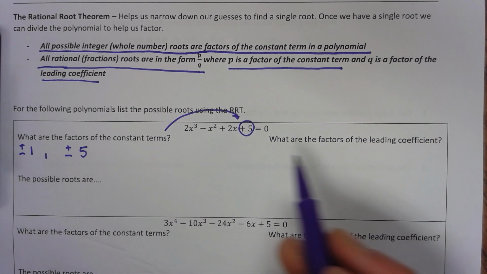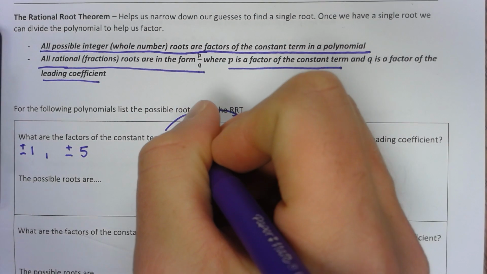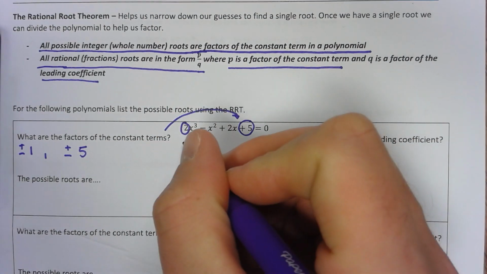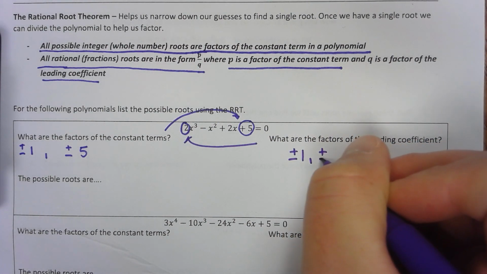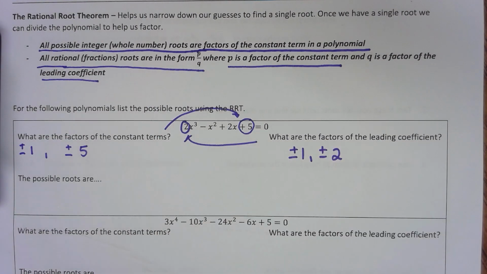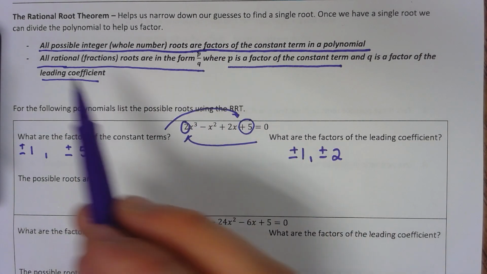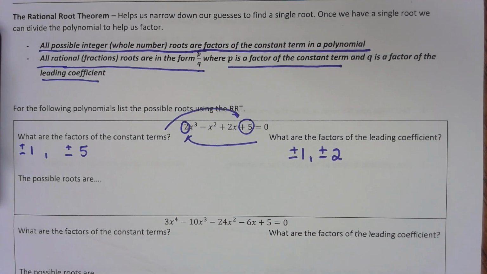Okay. Then we need to identify factors of the leading coefficient. The leading coefficient here is 2. So factors of 2, that's pretty straightforward, plus or minus 1, plus or minus 2. So now that we have these factors, we have to use what we bolded in here to come up with the actual list. Okay, these numbers aren't the actual list yet.